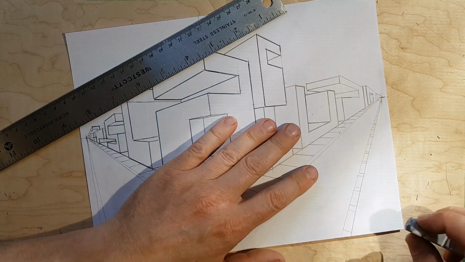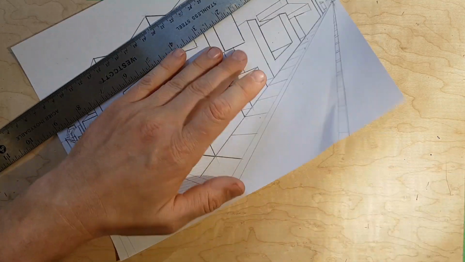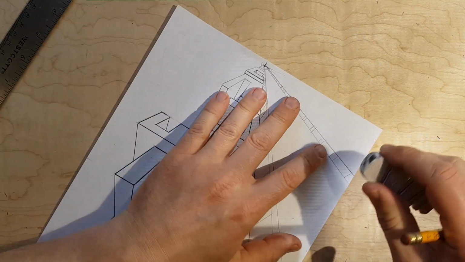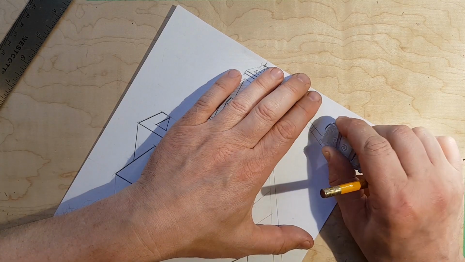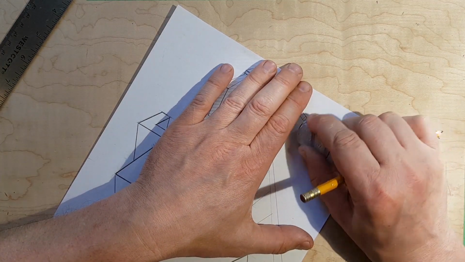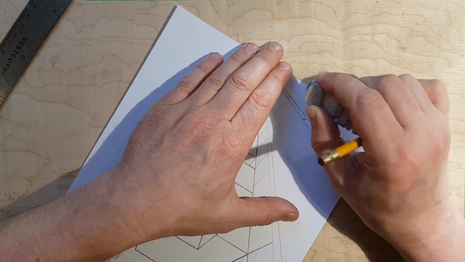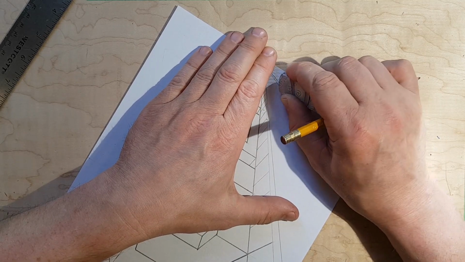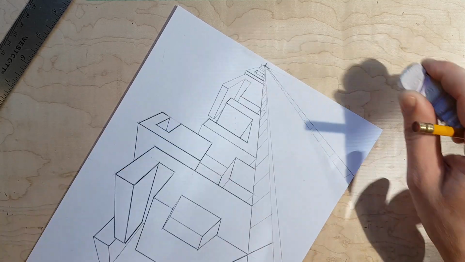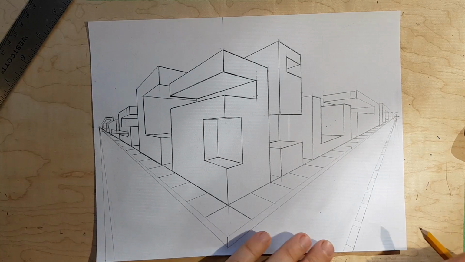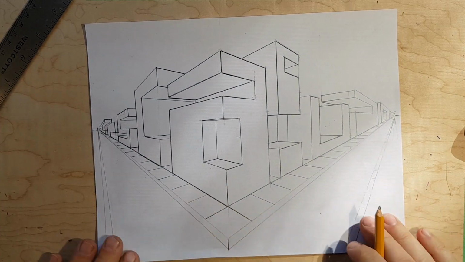Like that, and then you just come with your eraser after. I'm going to turn my page sideways because it'll make me erase faster. And just try and be careful when you erase. I feel like I'm erasing most of my things, but that gives you the idea. And then you can darken those in after.